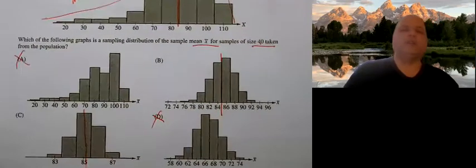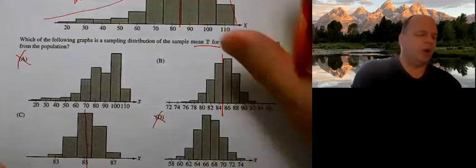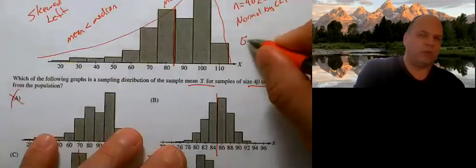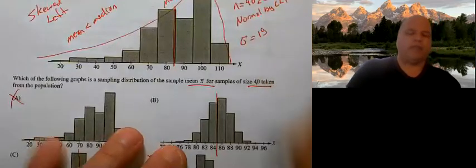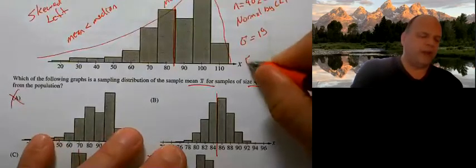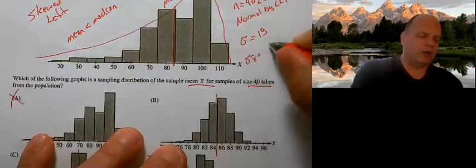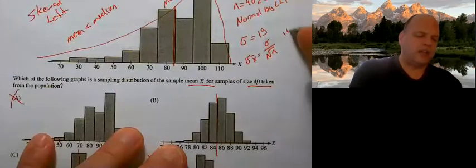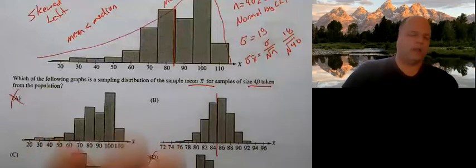But now we need to consider the standard deviation. Our original standard deviation, the standard deviation of the population, was 18. They gave us that. But the standard deviation of X bar equals the standard deviation of the population divided by the square root of n. So that's going to be 18 divided by the square root of 40.